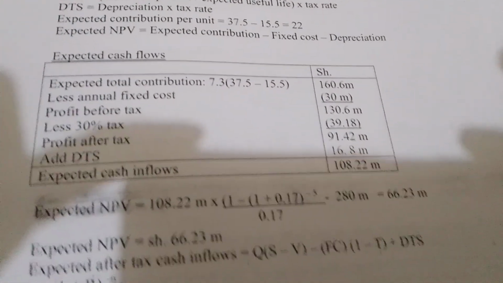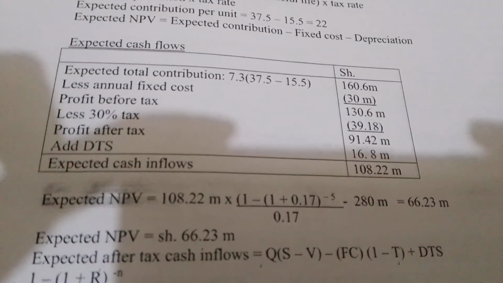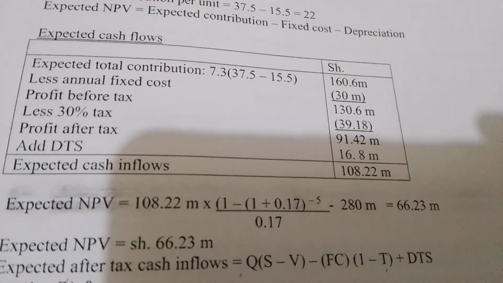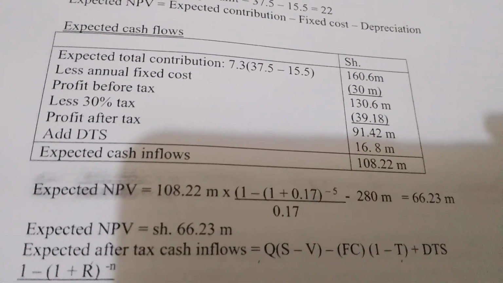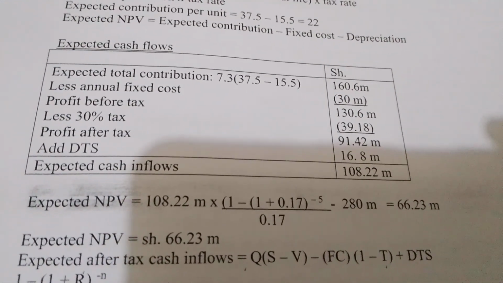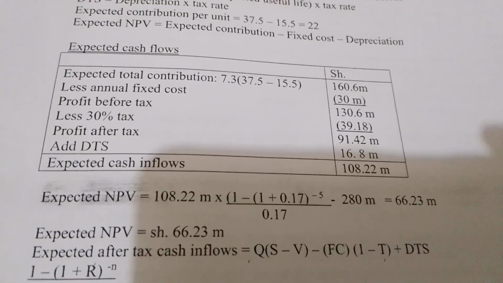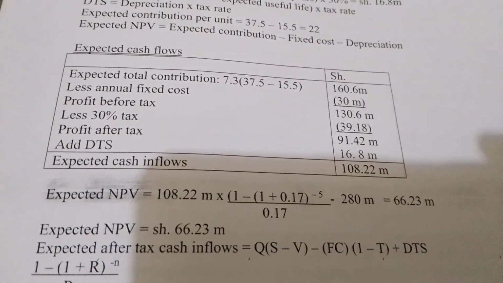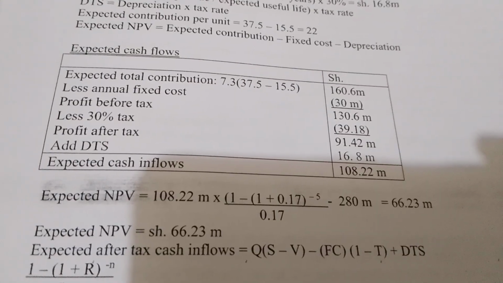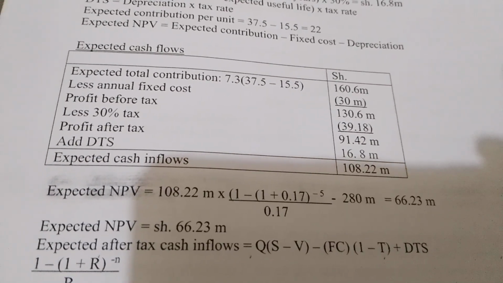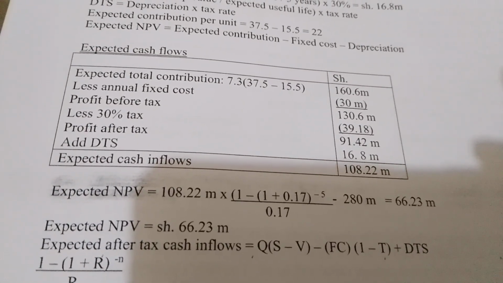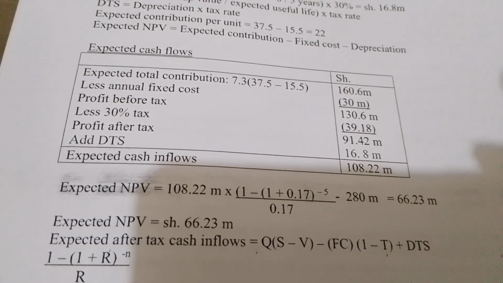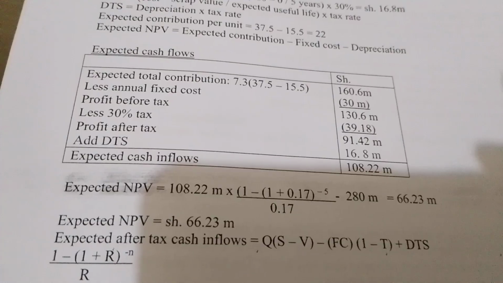So we've taken the expected total contribution of 160 million. We minus annual fixed cost excluding depreciation of 30 million. Profit before tax is 130.6 million. We less the tax. So the tax on 130.6 is 39.18. Profit after tax is 91.42 million.